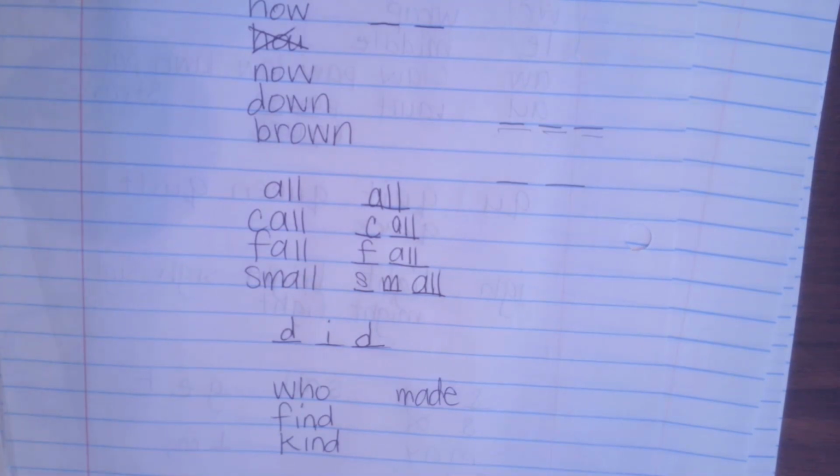Then we're going to do the word 5. So 5 has f, i, v. Some of these are sight words, some of them are blends that you haven't learned. So just try your best, and then mom can correct you and you can write them this week.